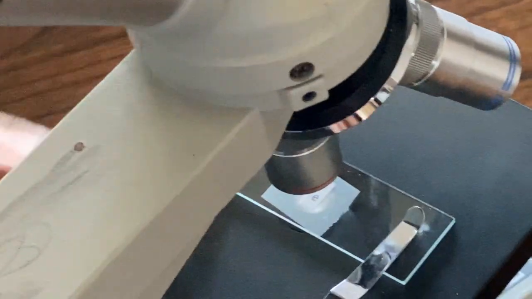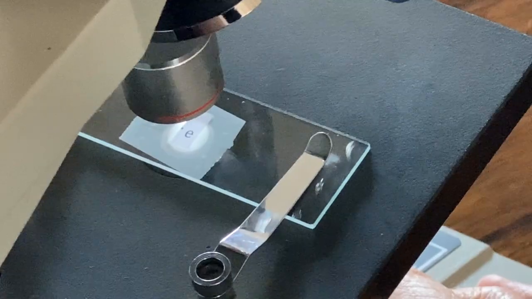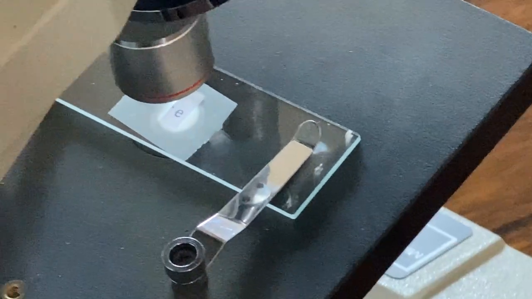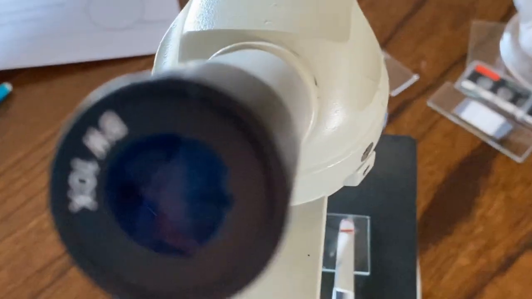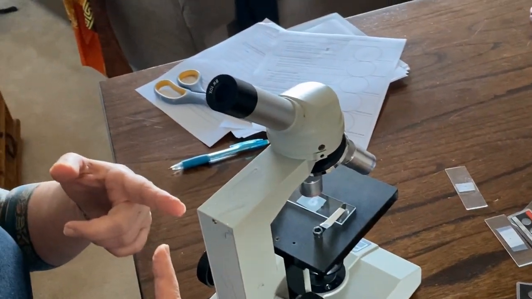Okay. Now, if I don't do anything except find the E, I want you to notice something. So I'm going to let you try to do this with the phone. Can you try to look through the eyepiece? What do you see? Ink. Letter E. The letter E, and what about the letter E? What's weird about it? It's backwards and upside down. Yeah. So that's what happens when you look into the microscope. It flips the image, okay?